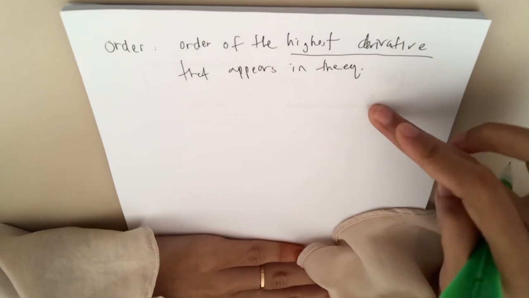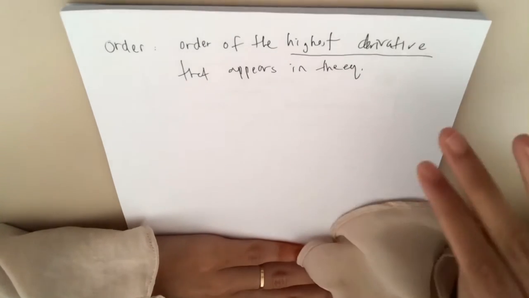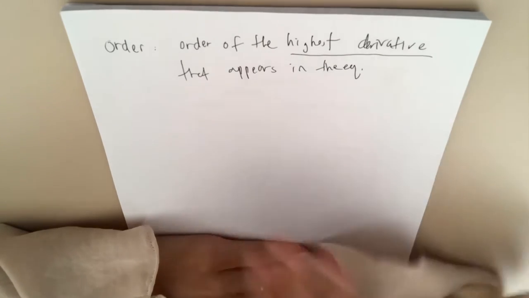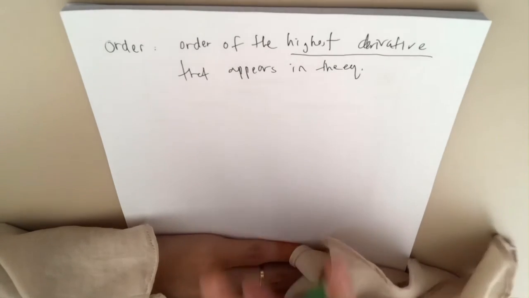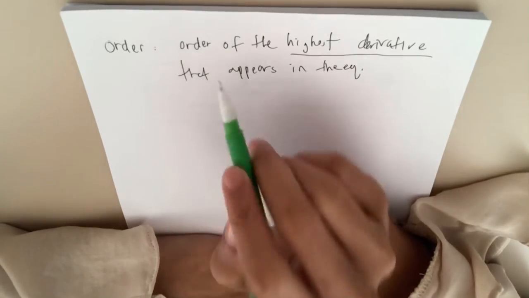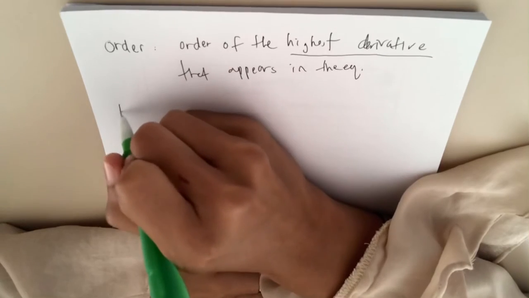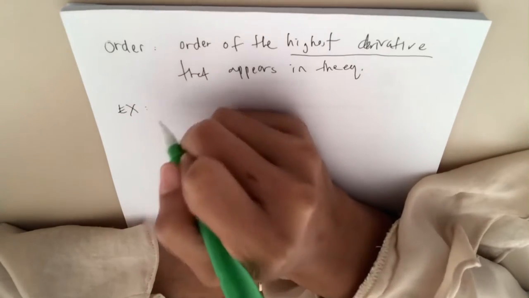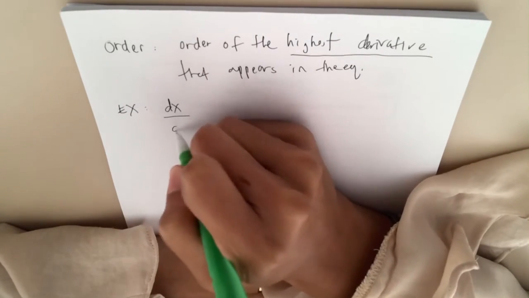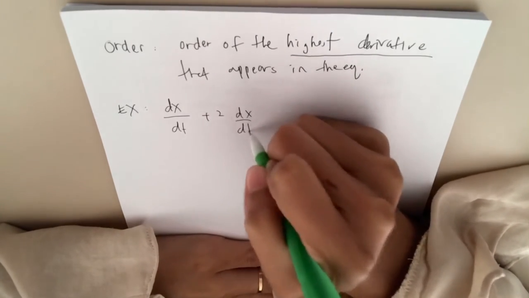Okay, I hope that you can differentiate between the derivative and also the power. Make sure you can differentiate between these two. Power is not the order. So the order is the highest derivative that appears in the equation. For example, you have an equation of dx/dt plus 2 dx/dt equal to 0.